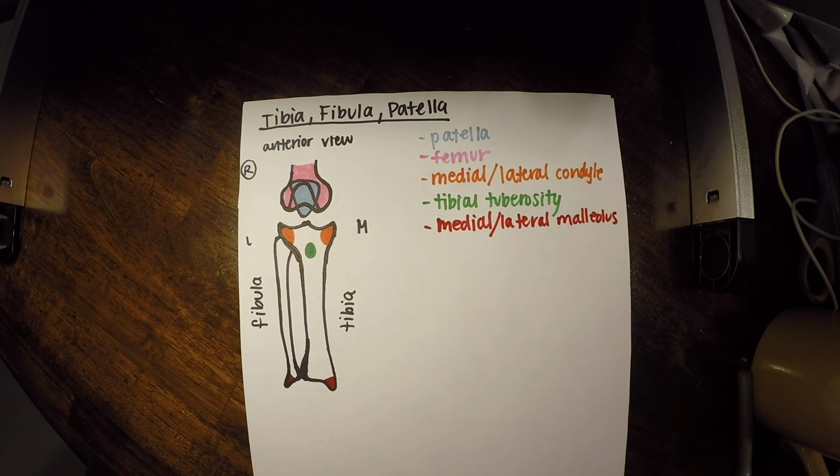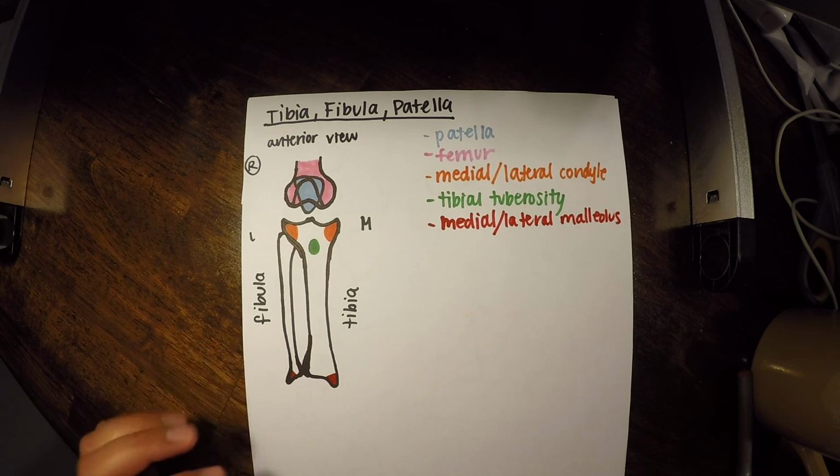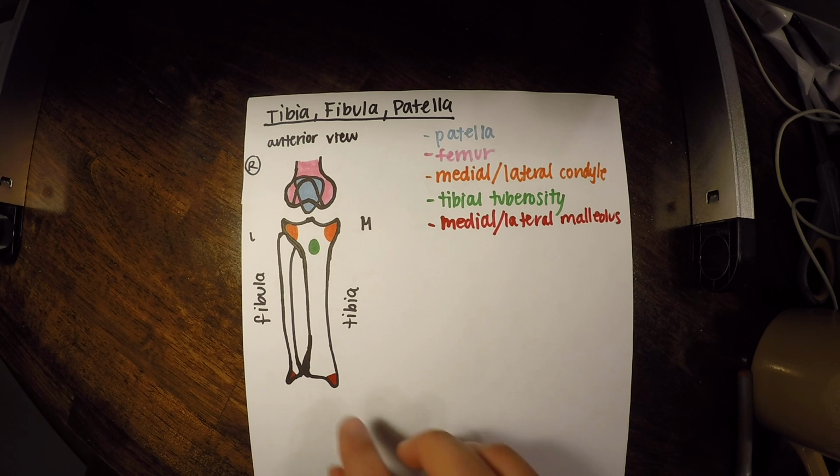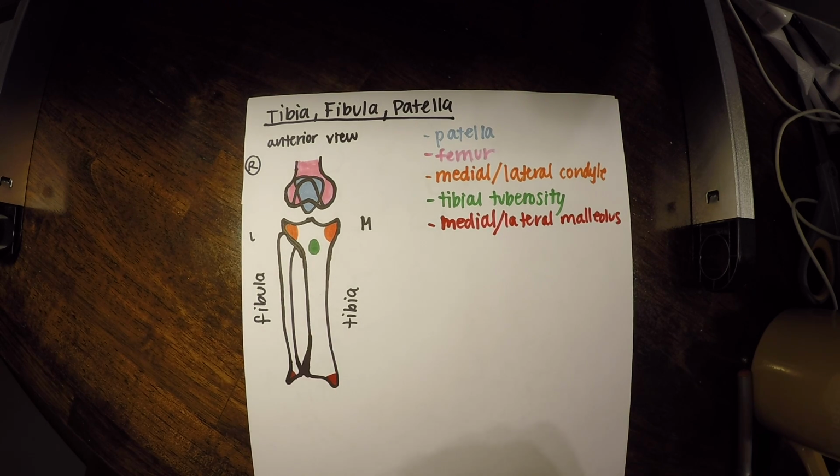Oftentimes people will fracture those little parts sticking down, the malleoli of the tibia and the fibula, and they'll say, oh, I sprained my ankle, but oftentimes it's actually not their ankle itself, it's a fracture of their tibia or their fibula.